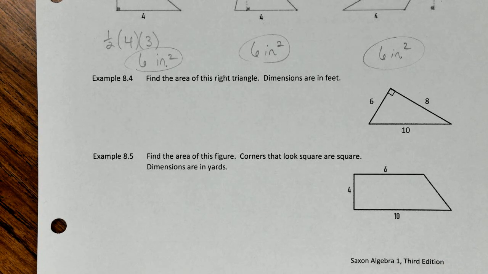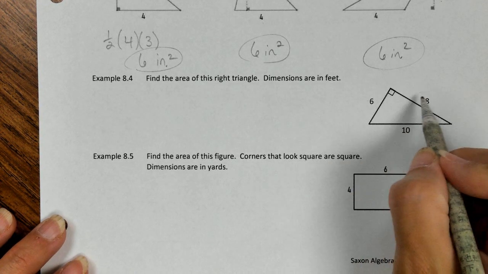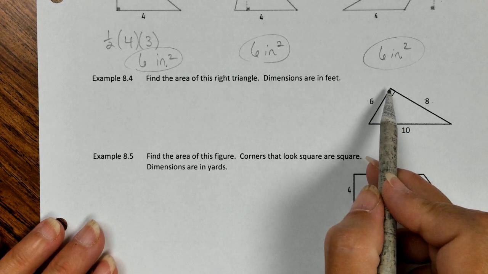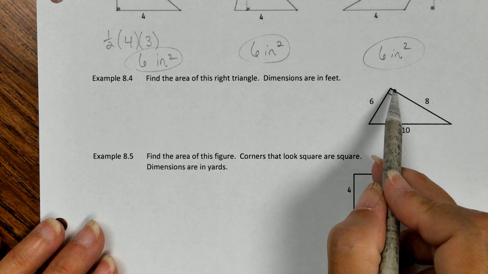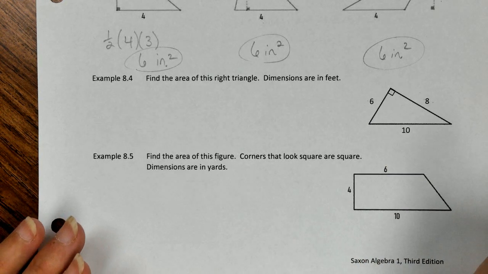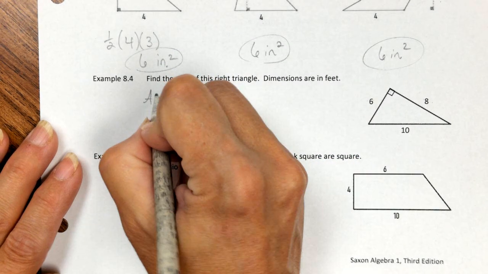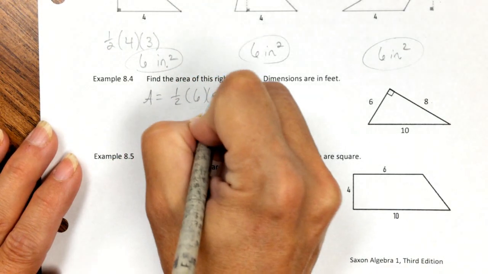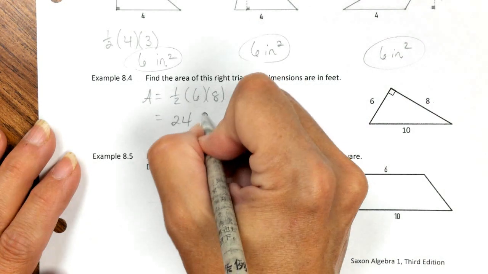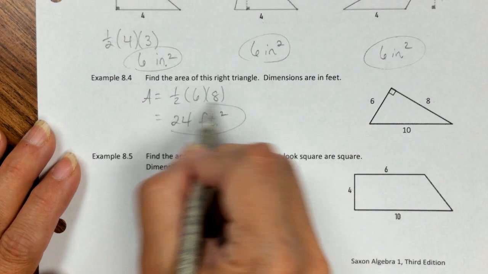So what you need to think about is, how can I look at this thing? It's a right triangle. You could turn this around, so either one of these could be the base, and then the other one, the 6 or the 8, could be the height, because the height is the perpendicular distance from a vertex to the opposite side. That opposite side being the base. So the area for this one is 1/2 times 6 times 8. 1/2 of 48 is 24. What was it? Feet. So 24 feet squared.